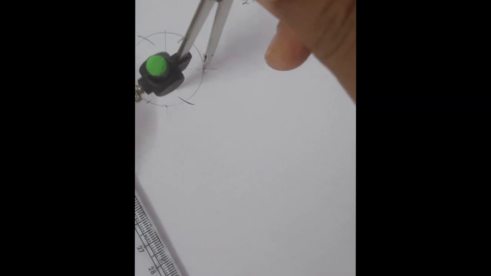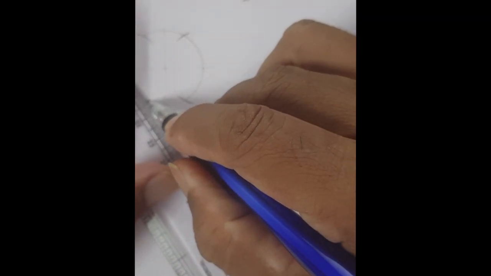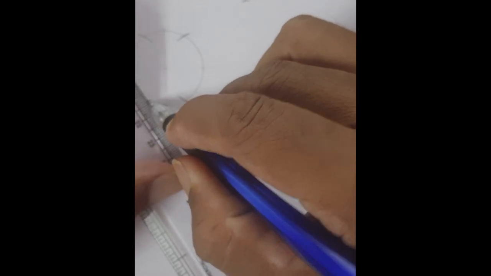Now let us see what I did. I took the same radius of the circle. From the right side quadrant point I drew two arcs, and from the left side quadrant point I drew two arcs. One is on the upper side, another one is on the lower side. Okay. So now I am going to connect the points to obtain a hexagon shape.